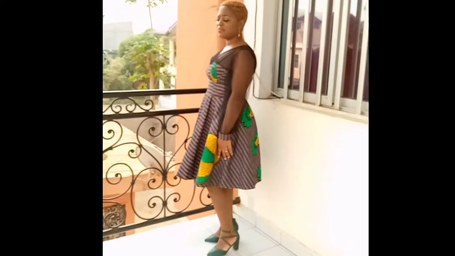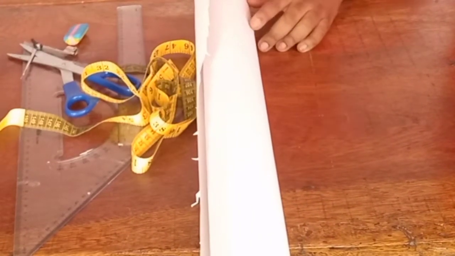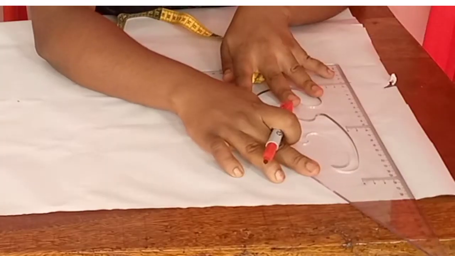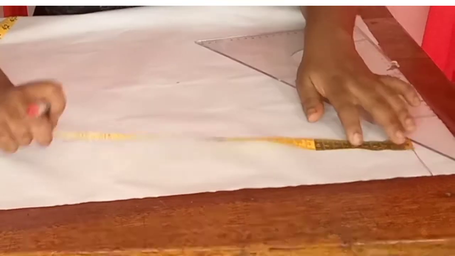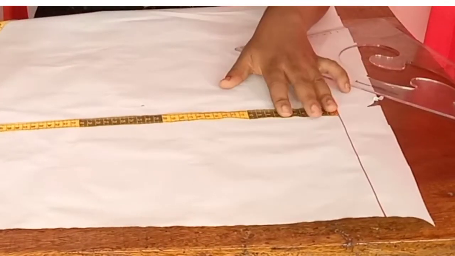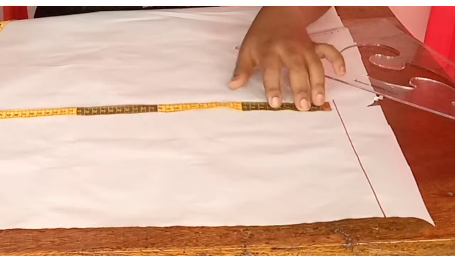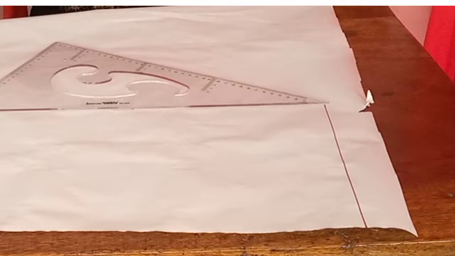To draft the corset dress, I'll be using the following: pattern drafting paper, triangle, ruler, scissors, measuring tape, eraser, pencil, marker pens. I'll start by creating a rectangle using a quarter of the bust circumference as the width of the rectangle and the length from the shoulder to waist as the length of the rectangle.